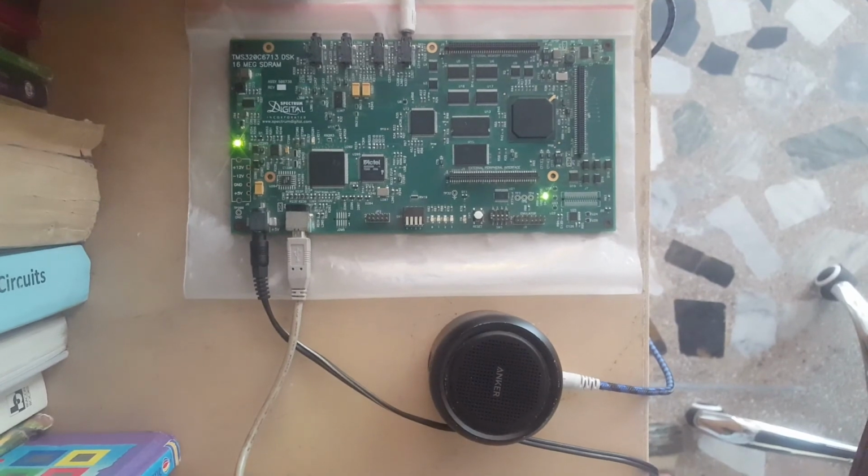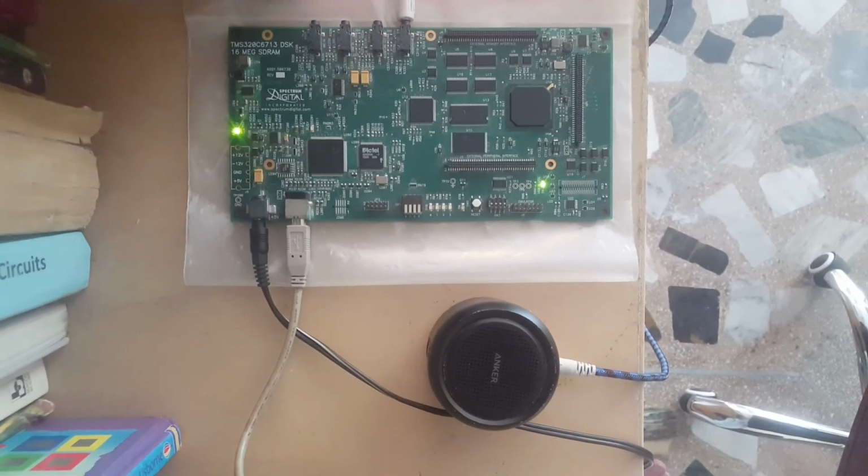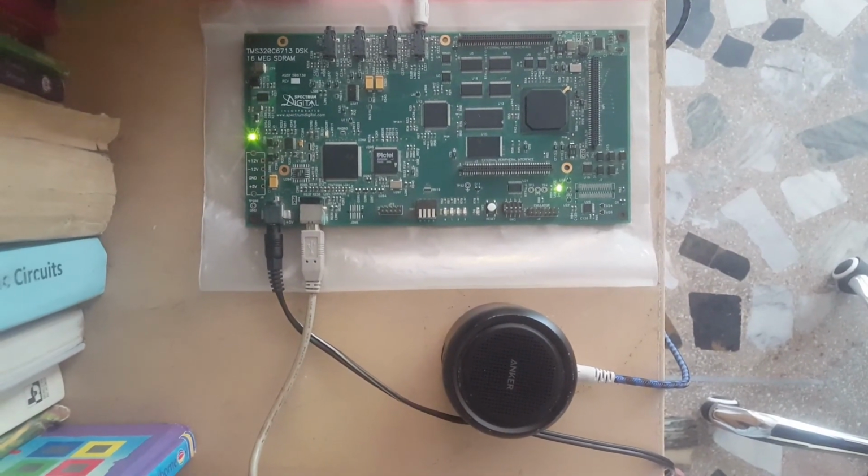As soon as the resume button has been pressed on the debug window, I start hearing a sound from my speaker.